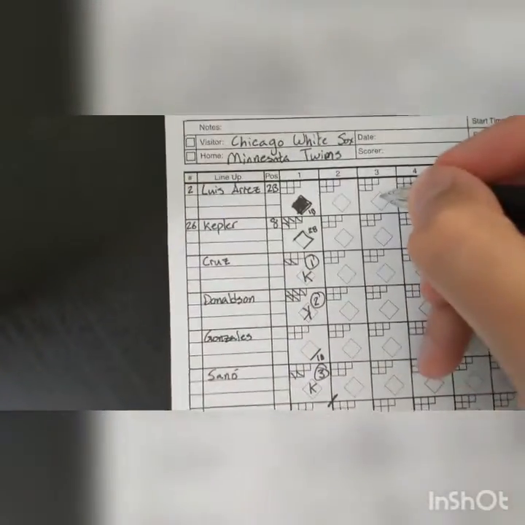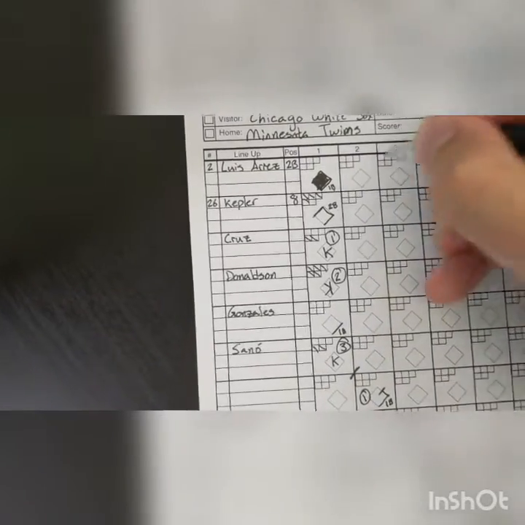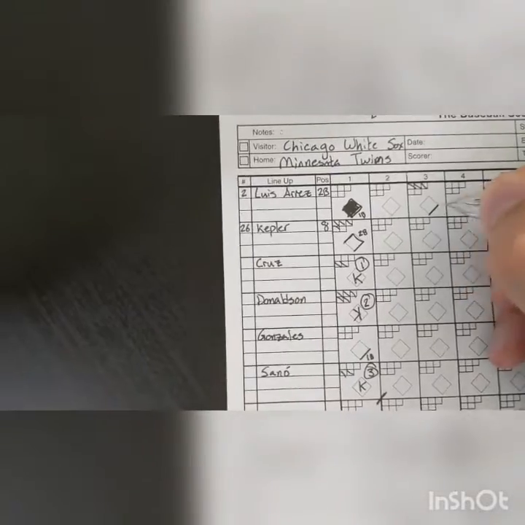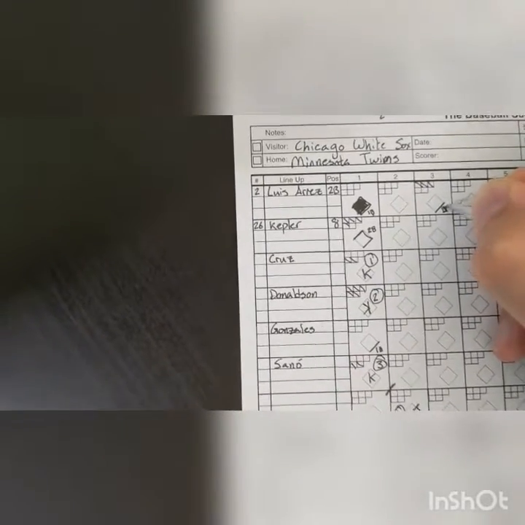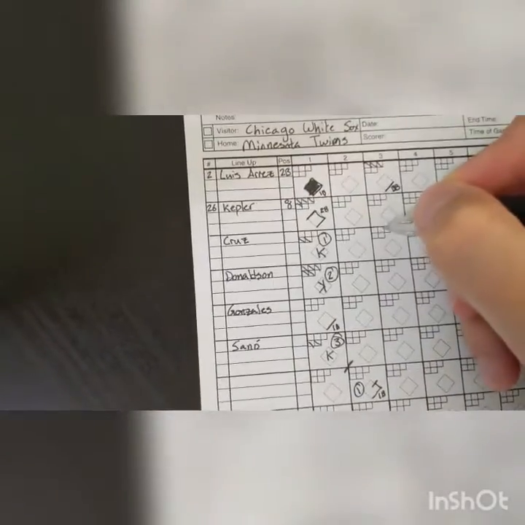So we're going to go back up to the top, back to Arraez. So let's say Arraez gets walked. He pulls 4 straight balls. We're going to draw a line for him going to first base, and he's going to be walked.